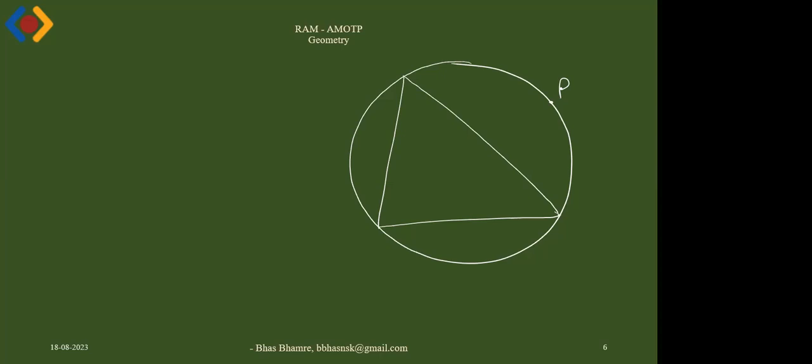I always say that suppose it is a circle and point P is on the circle. Then, Atharva is ready to tell what will happen with that. Yes, when you drop the perpendiculars, the feet of the perpendiculars are collinear, and it forms the Simpson line of the triangle.